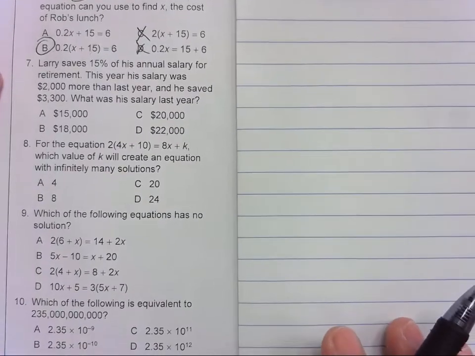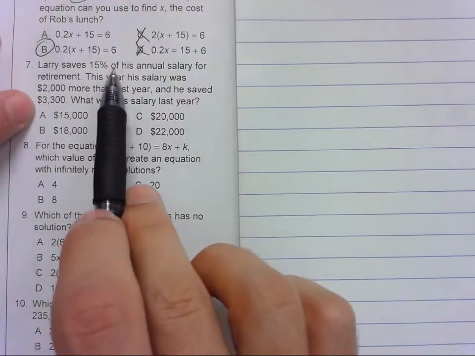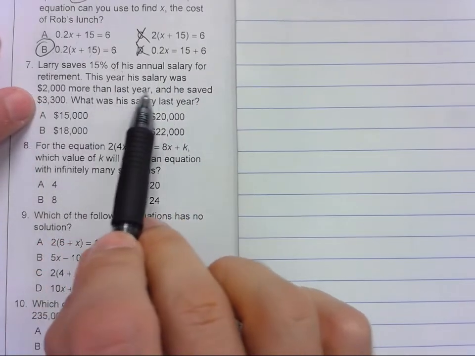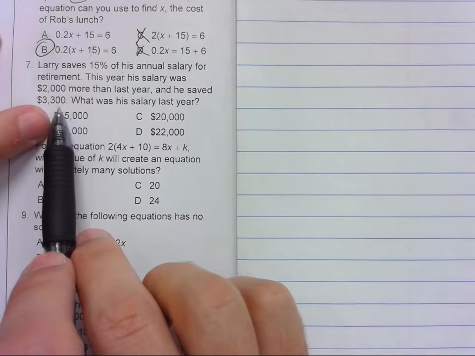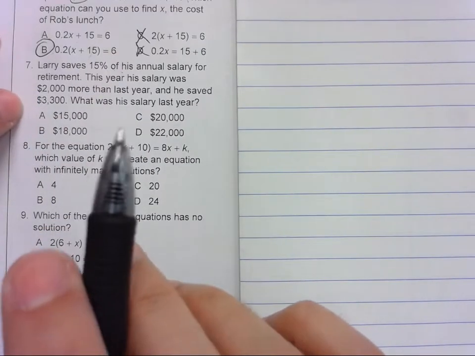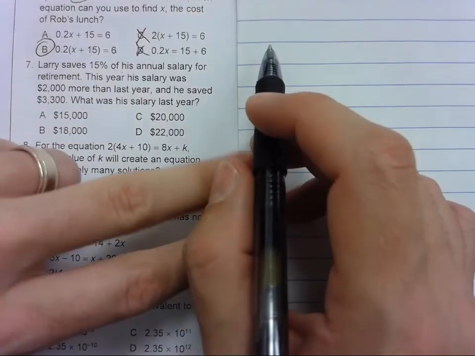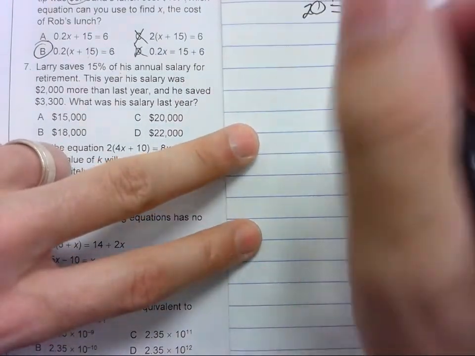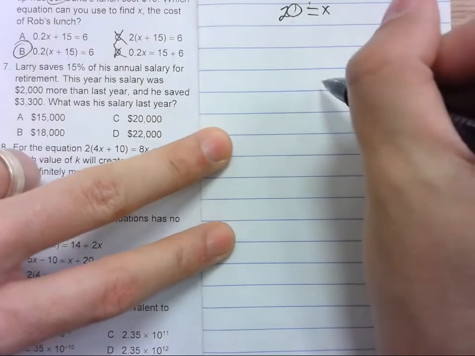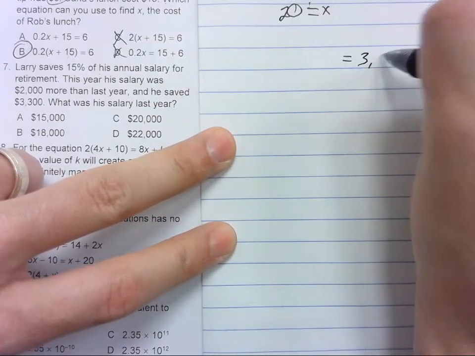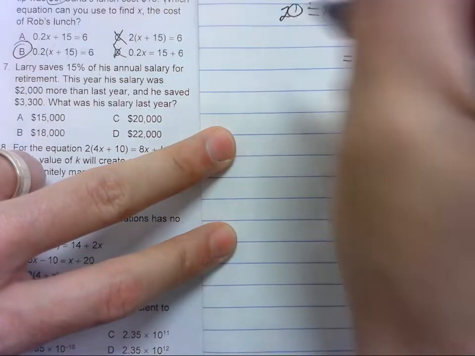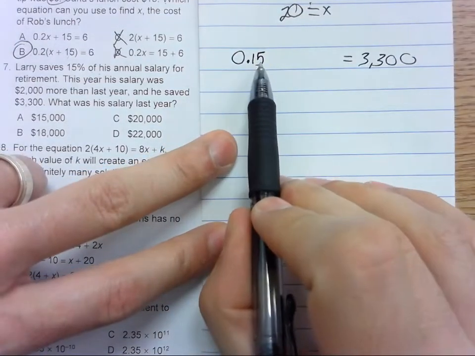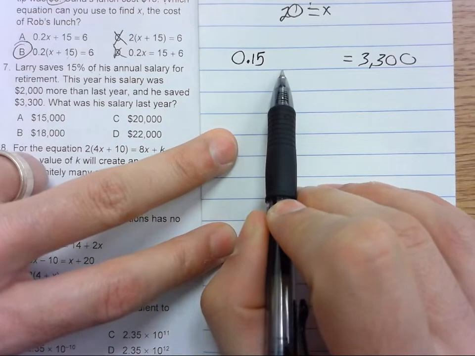On to 7. Larry saves 15% of his annual salary for retirement. This year, his salary was $2,000 more than last year, and he saved $3,300. What was his salary last year? Okay. So he saved, his total is actually $3,300. So we're going to have equals 3,300. He saves 15%. We're going to rewrite 15% as 0.15.